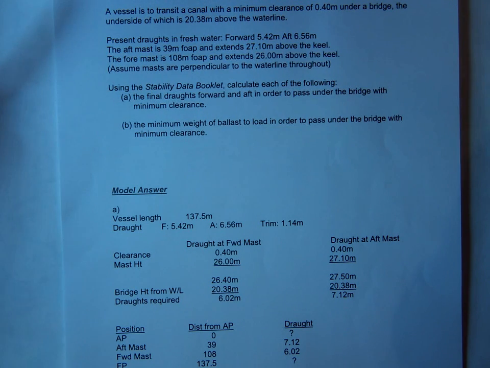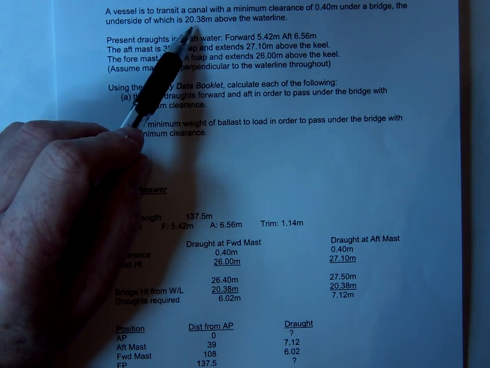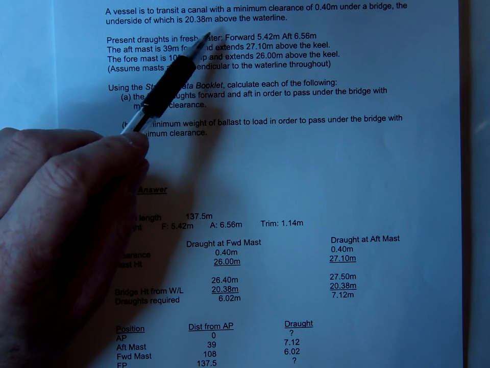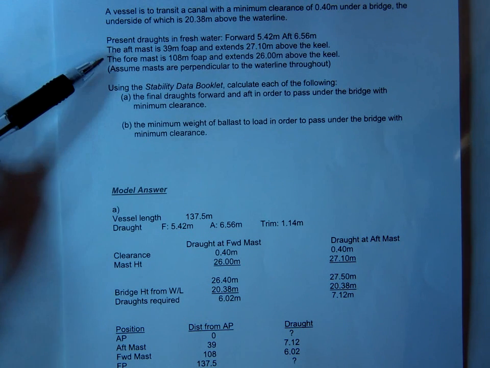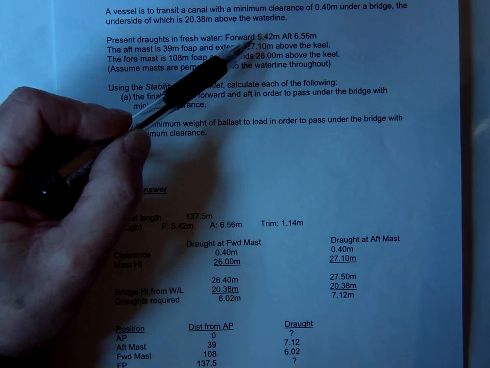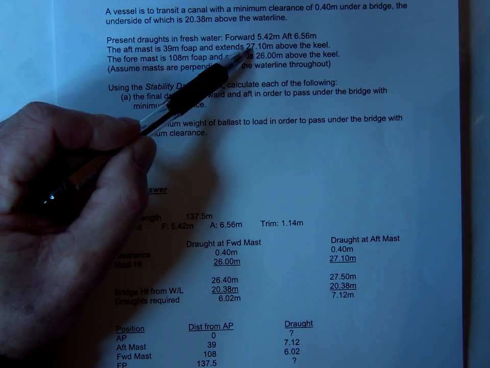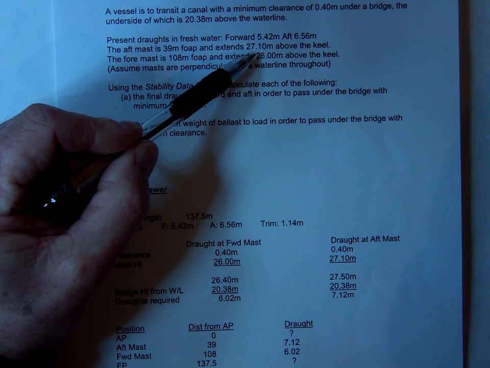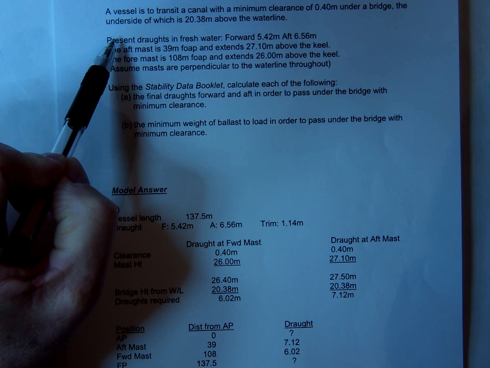You'll always be given the distance under the underside of the bridge from the waterline, which here is 20.38. You'll be given a clearance that you'll need to clear the bridge, and you'll be given the distance of the mast from the keel. Okay, so you've got from the keel to the top of the mast, the foremast and the aftermast. You'll also be given the present drafts.